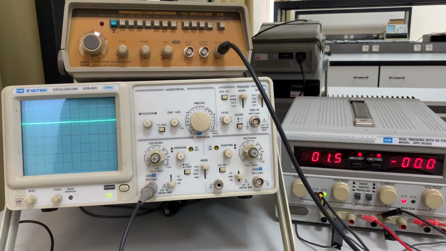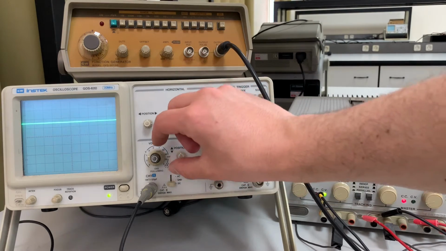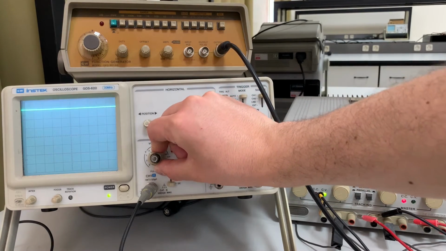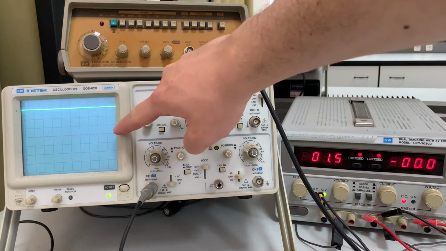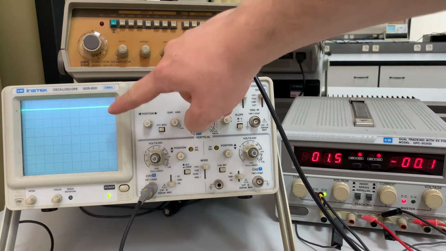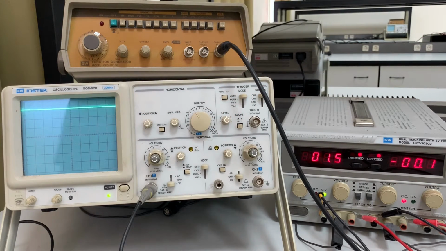Now we are changing the sensitivity to 0.5 volt per division. Now the vertical shift is 1, 2, 3 divisions. With these results, you are expected to fill the blanks in your lab manual and answer the questions in your lab manual.